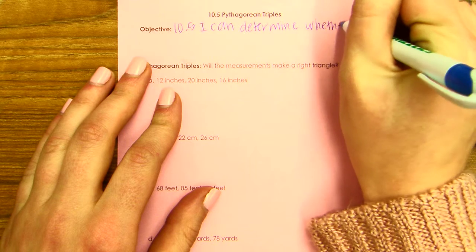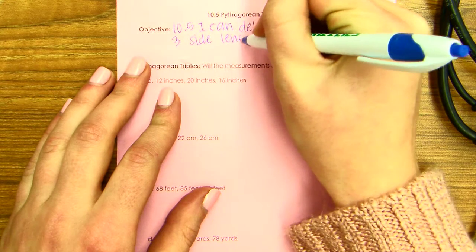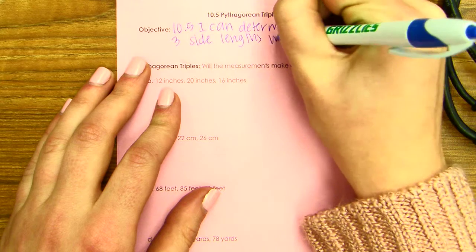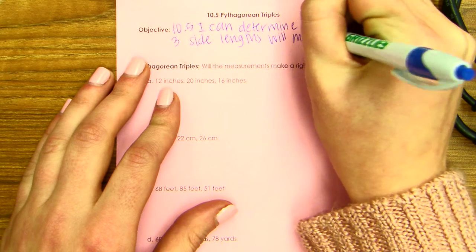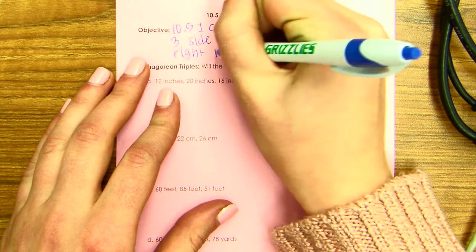Whether 3 side lengths will make a right triangle.